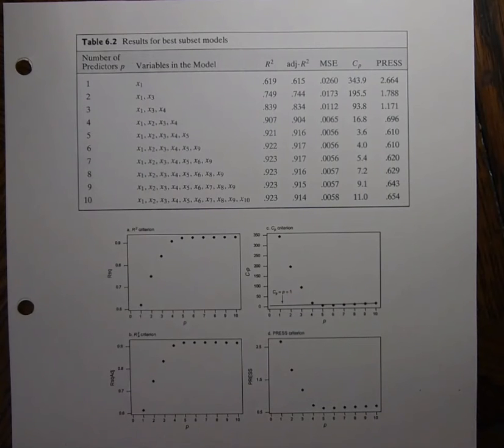And again, remember that for some of these values, we want them to be high, and for some of them, we want them to be low. So for example, when we look at the R squared and the R squared adjusted, we want each of them to be high, but we want the CP and the press to be low. So make sure to keep that in mind when you're making these different comparisons.